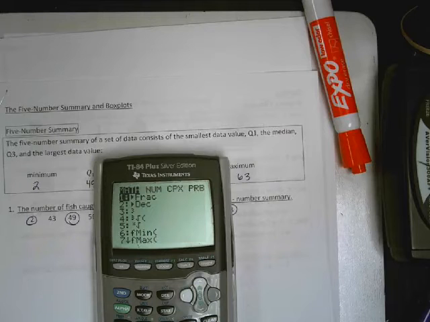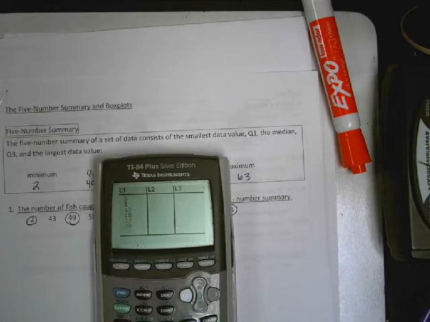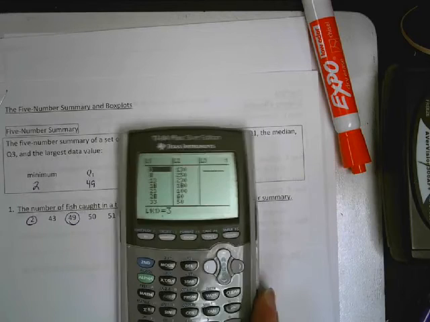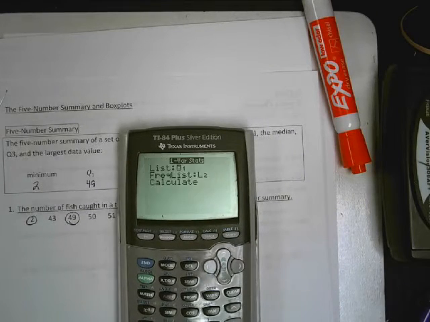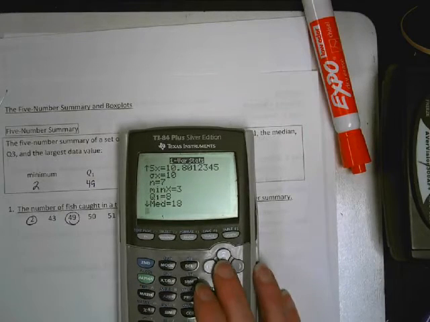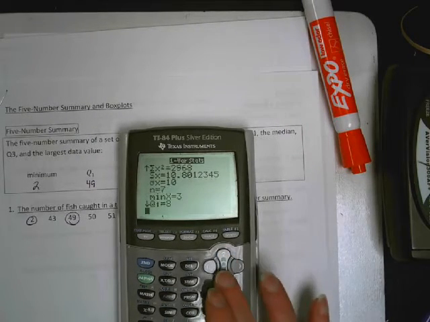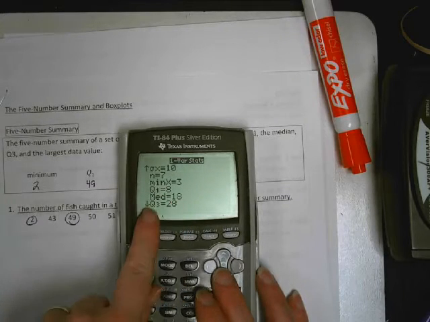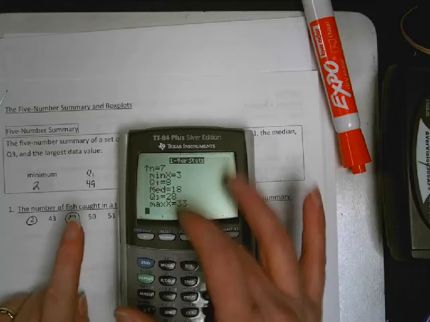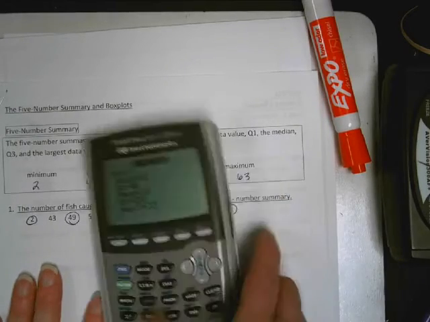Don't forget that when you put data in your calculator, it's also going to give you a 5-number summary. Let's see if I have a data list in from the other day. It doesn't really matter. If I hit stat, calc, and do the one variable stats like we've been doing, if you arrow down to the second page, you can see my min, Q1, median, Q3, and max. So it's going to give you the 5-number summary when you put data in your calculator also.